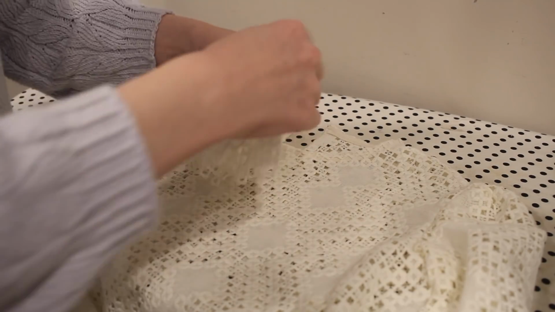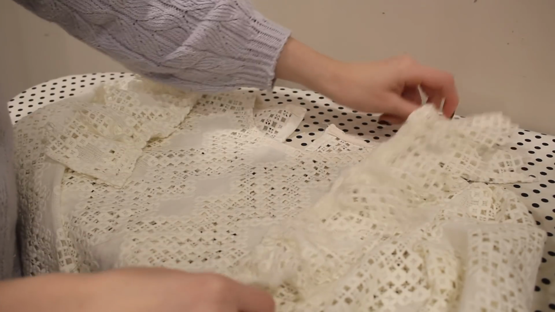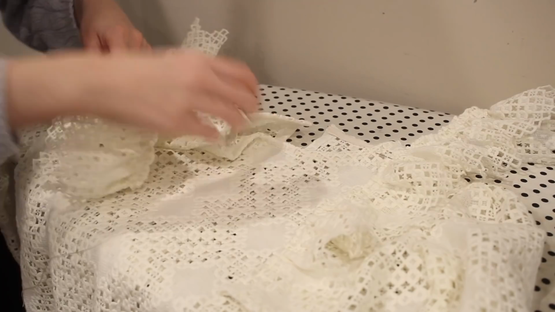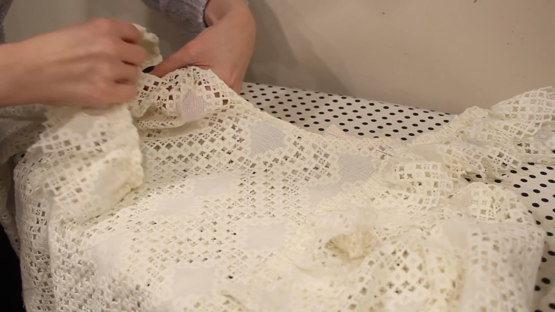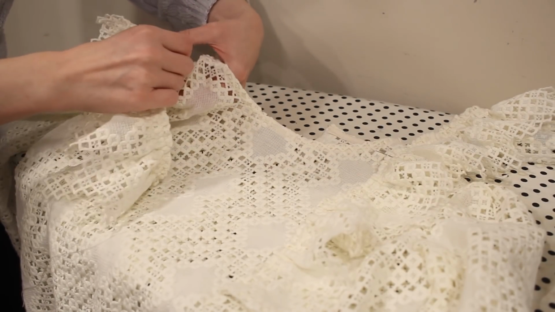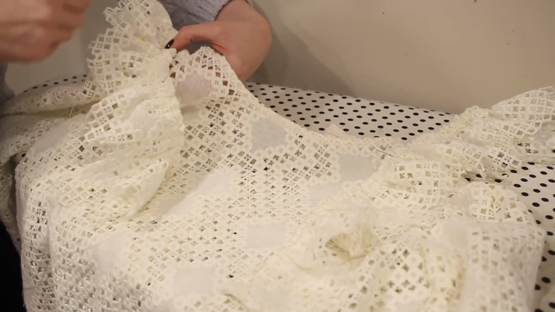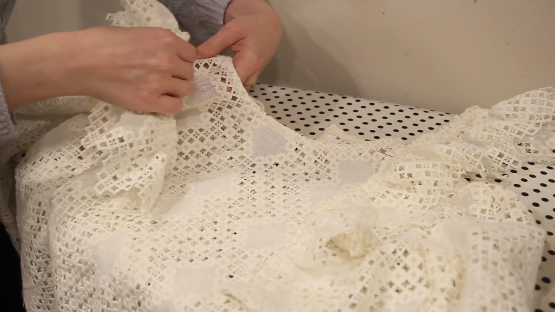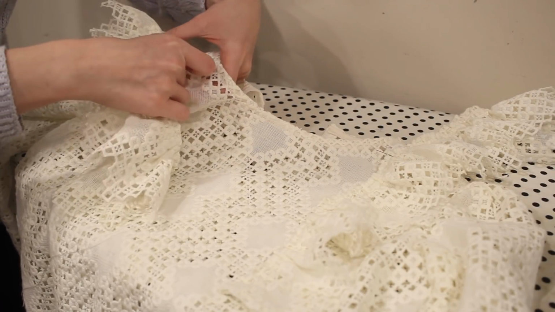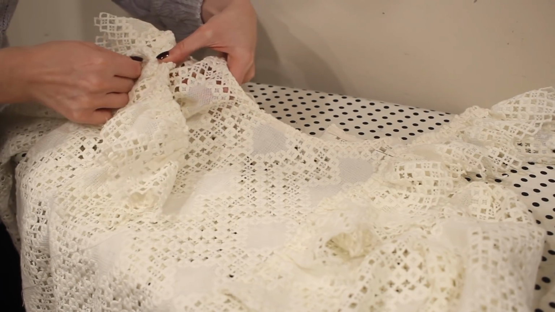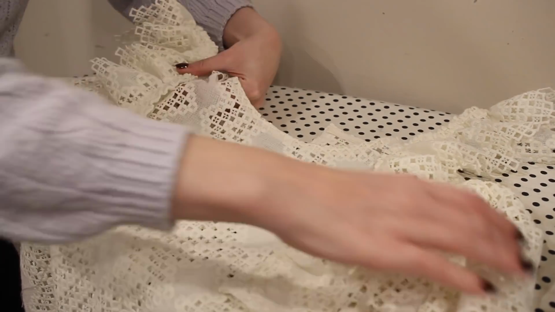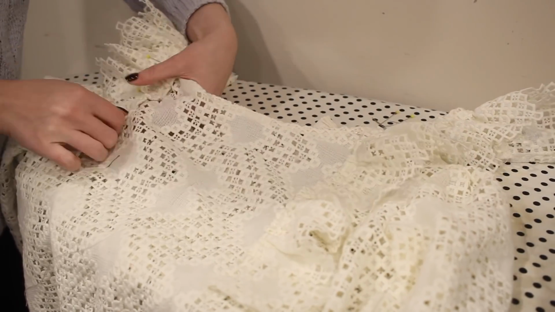So I'm going to make sure that the placement is even and then pin these at the shoulder seams. Then I'm just going to continue pinning all the way down the length of the ruffle and making sure that everything stays really straight and even on the front and back of the blouse. Then I'm going to take this over to the sewing machine and just top stitch everything in place. And from there, I can remove the gathering stitches that we put in just a minute ago.